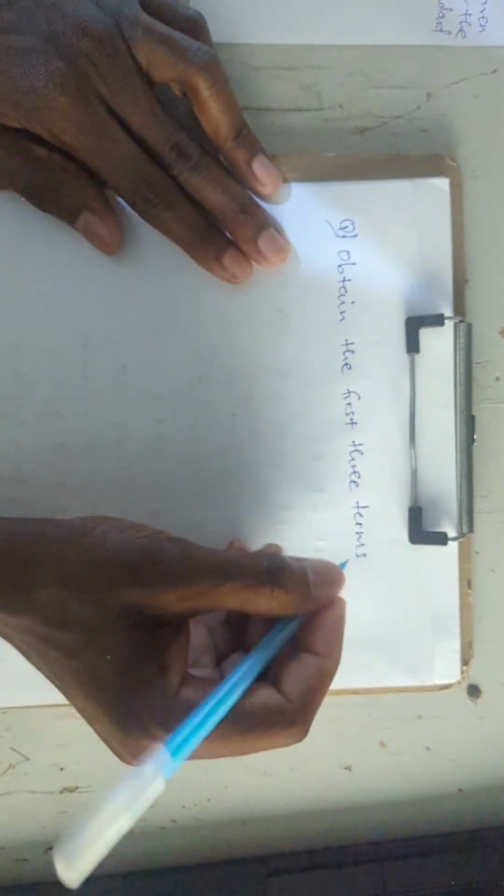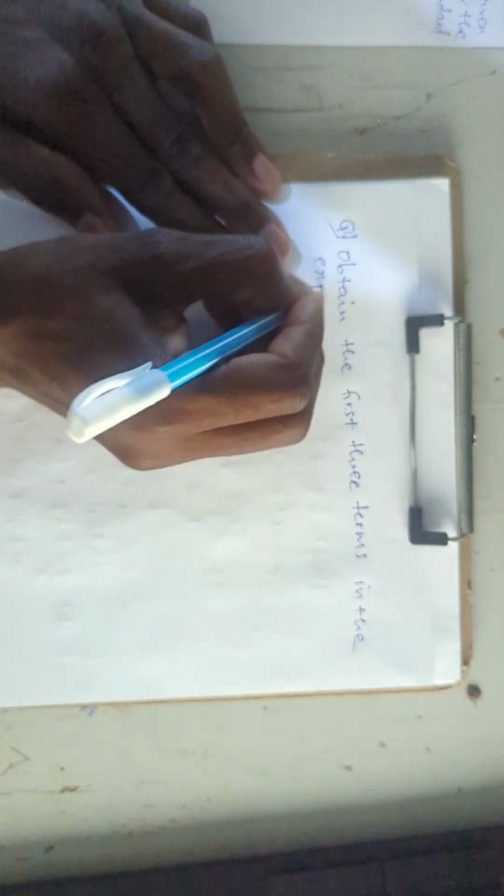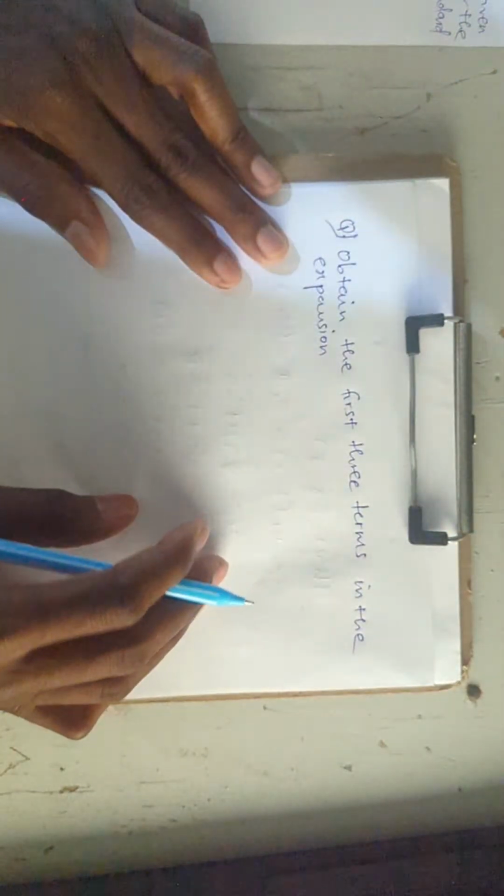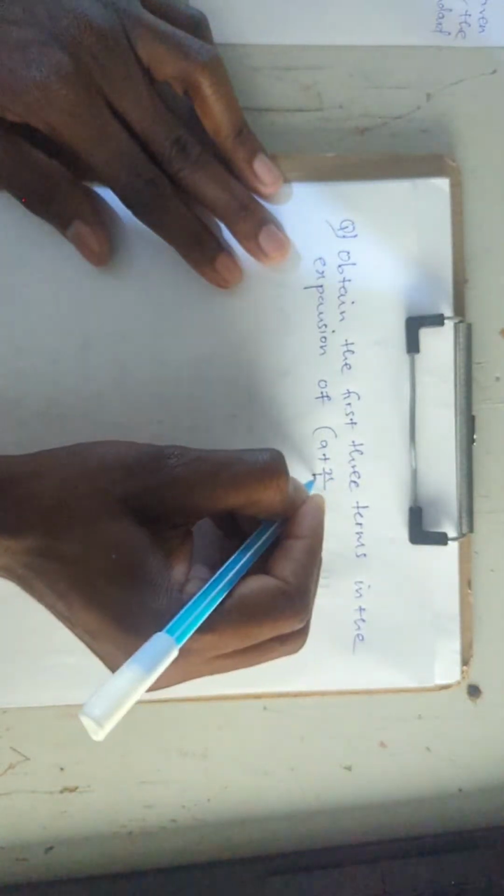Obtain the first three terms in the expansion of... question number 15.